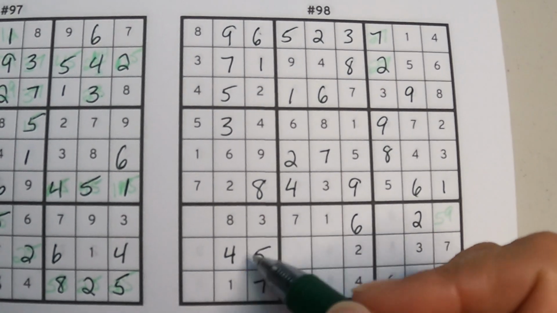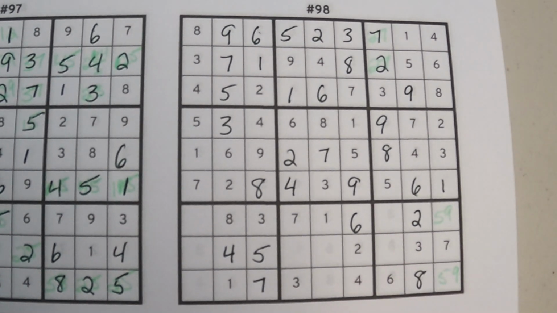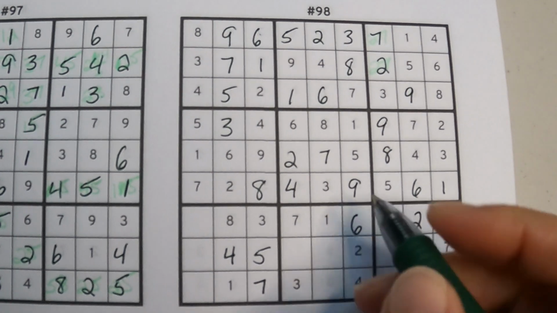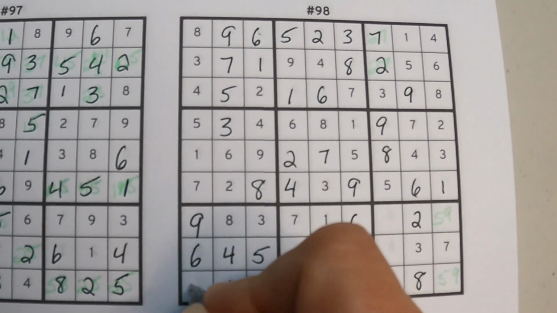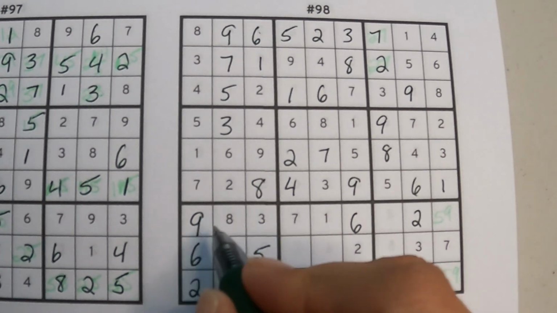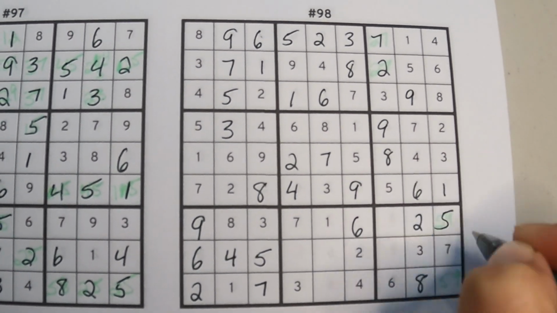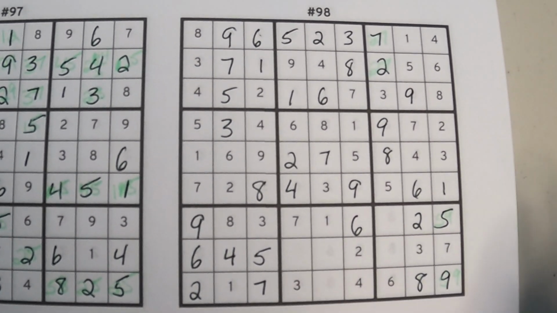For this box then, looks like we're missing 2, 6, and 9. We've got a 2 and 6 here, so there's our 9. A 2 here, so 6 and 2. That 9 makes us our 5 and 9.